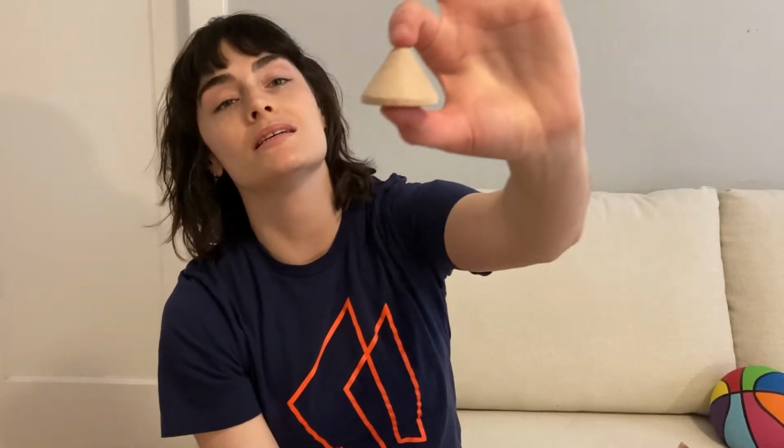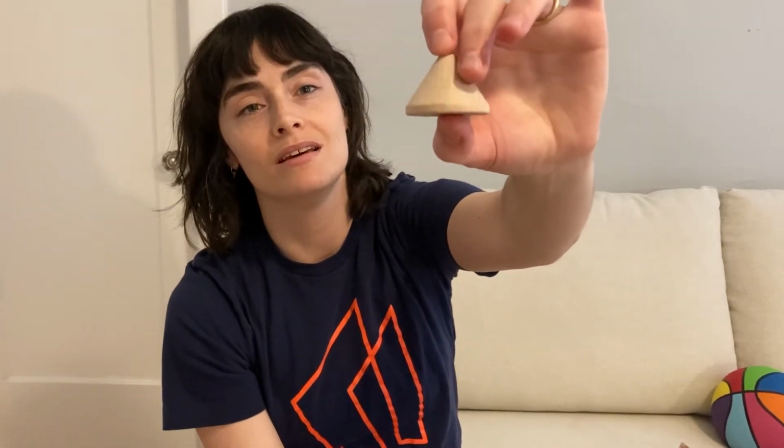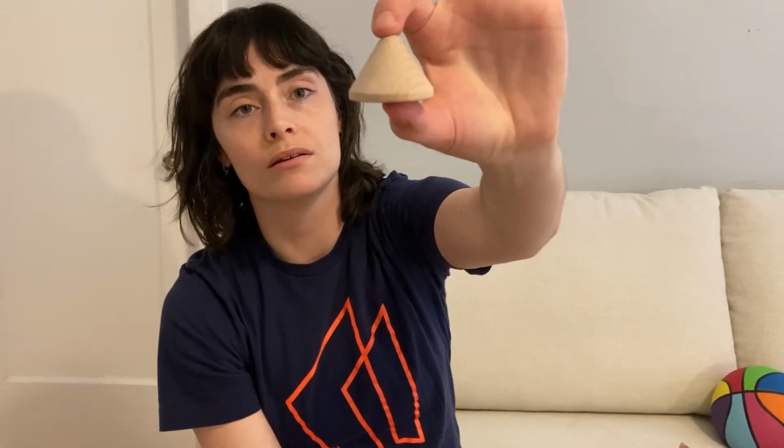And my last shape is a fun one. This is called a cone. And the cone on the bottom has a flat, that's right, a flat circle.